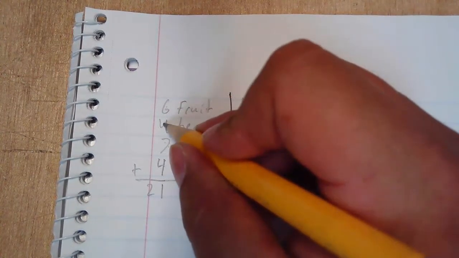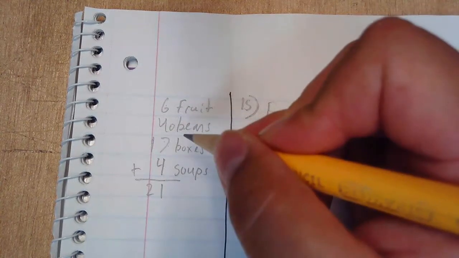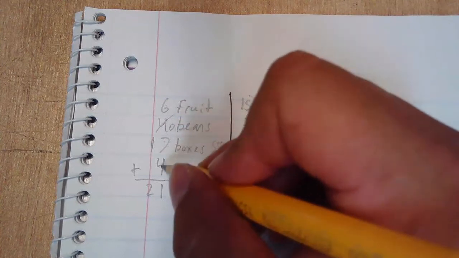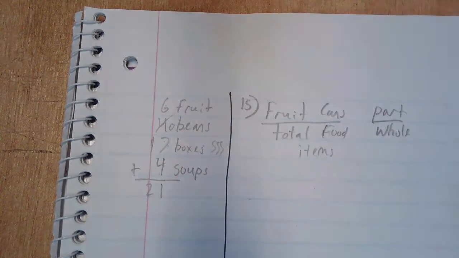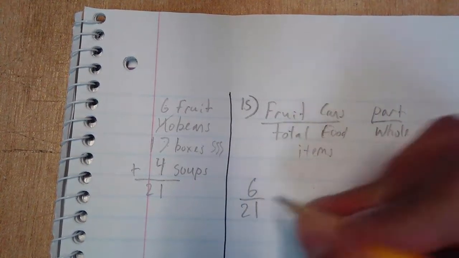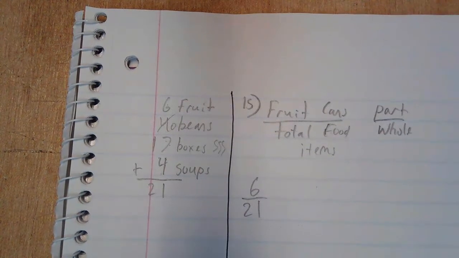6 plus 4 is 10, right? 17 plus 4, 18, 19, 20, 21. All right, so 6 cans of fruit, 21 total food items. Part to whole. All right.